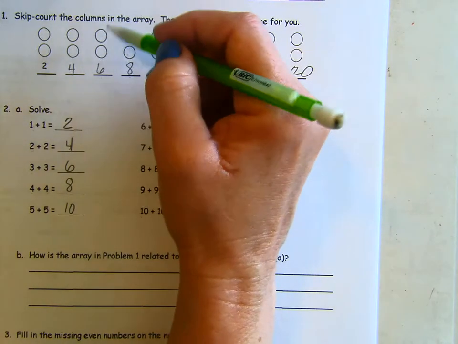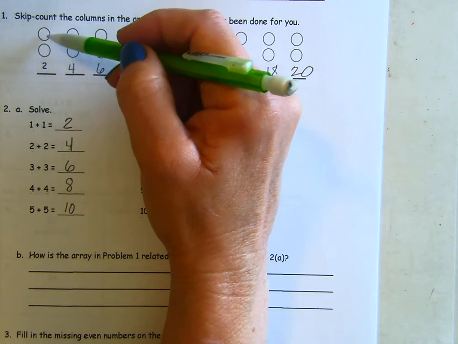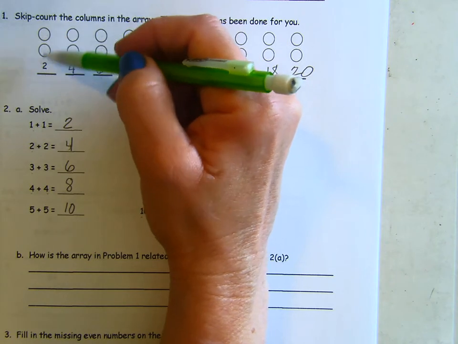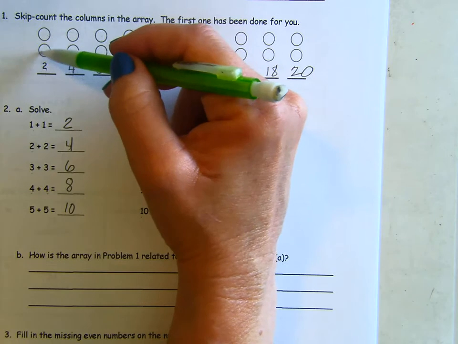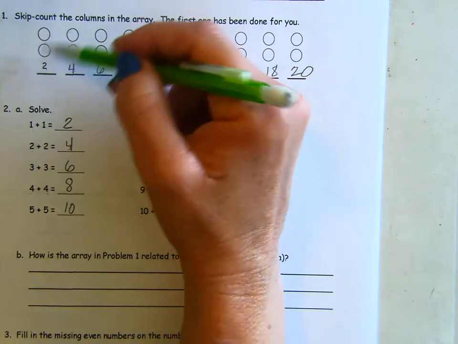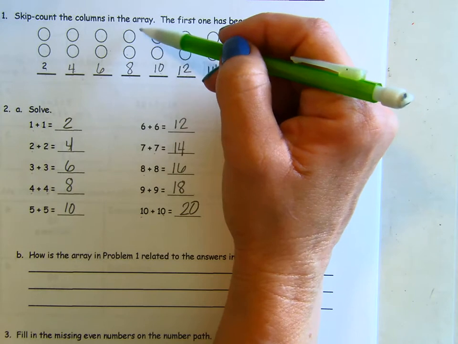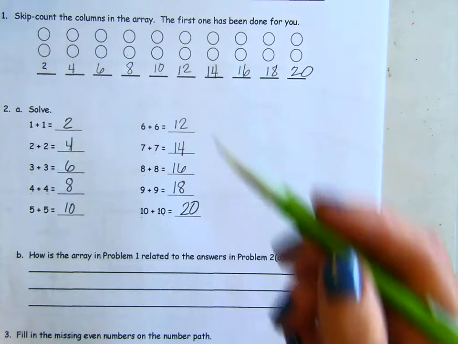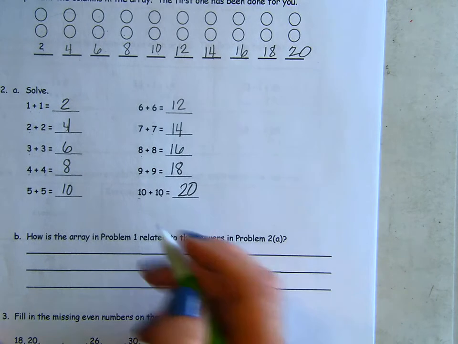The rows are like the doubles fact. So if we have one column here, it's 1 plus 1 is 2. When we have two columns, we have 2 plus 2 is 4. When we have three columns, we have 3 plus 3 is 6. 4 columns. The array is like a doubles fact.